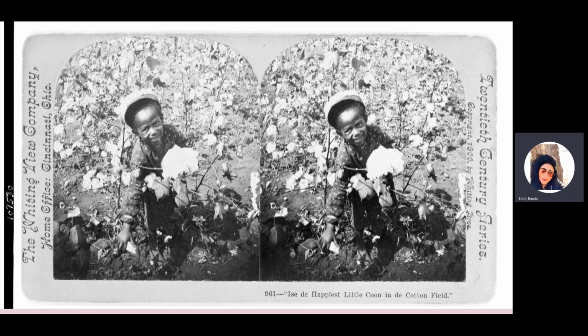When we're looking at the image here, what do we see? Is there bias in this picture? An important question to ask to identify bias is, how does this picture make you feel? And what does the caption say? It says, "961 - Eyes de happiest little coon in the cotton field."